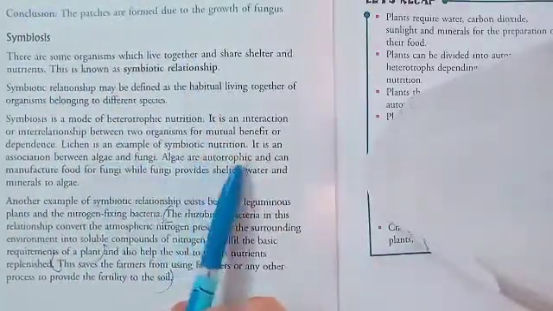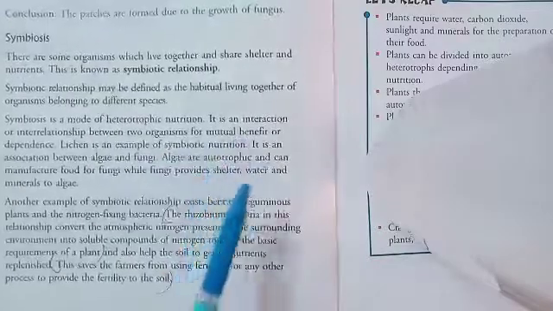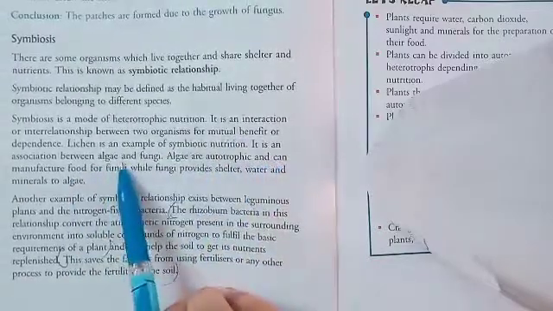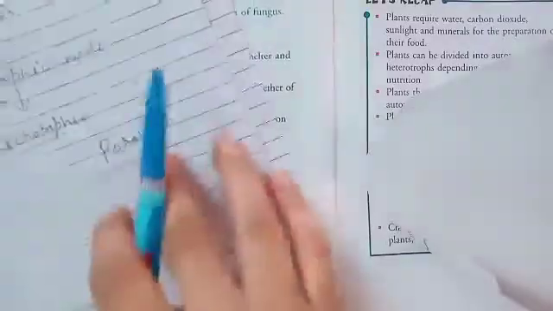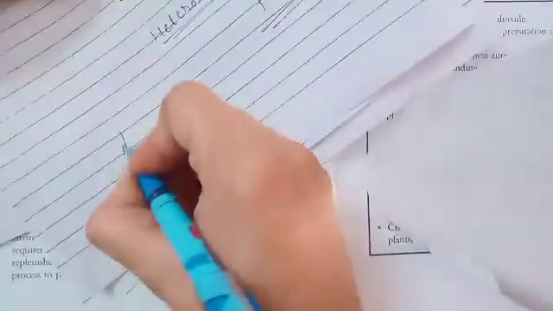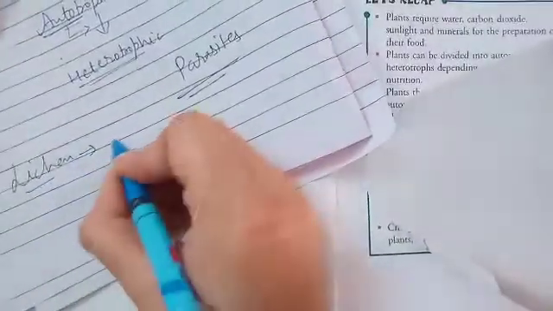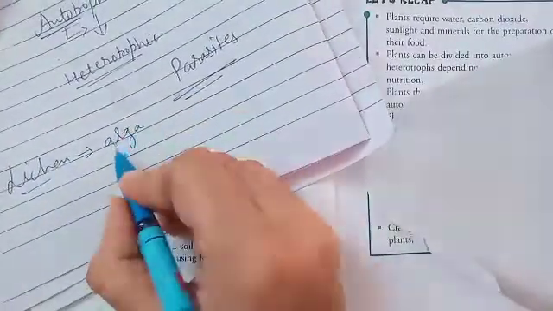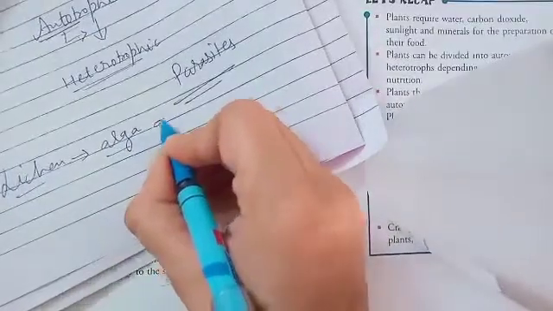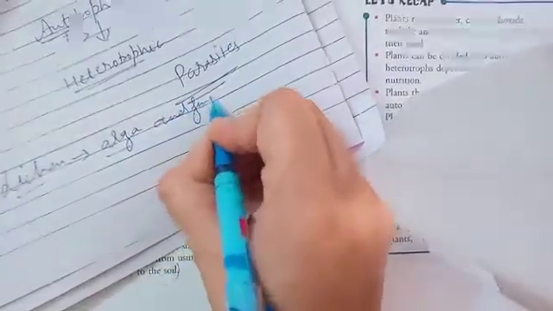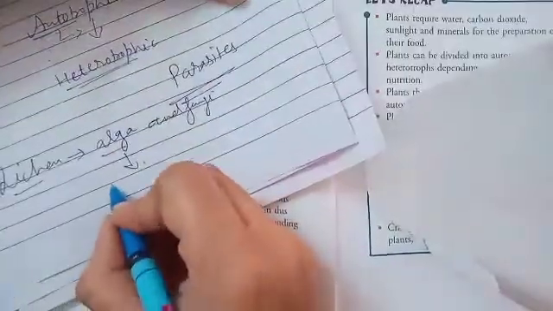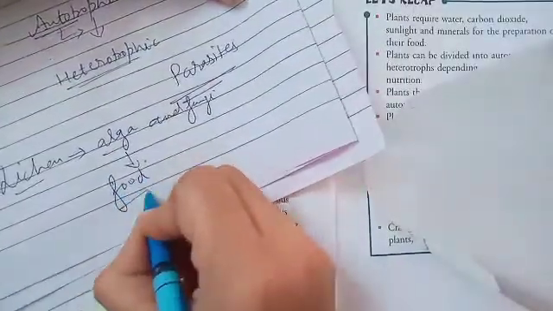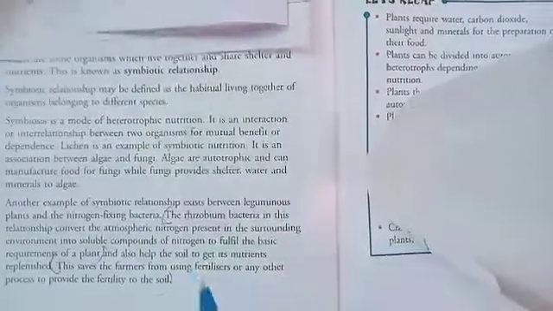Lichen is an example of symbiotic nutrition. It is an association of alga and fungi. For example, lichen. What are lichens? In this relationship, alga and fungi are living together. Alga is green in color. It is preparing the food.